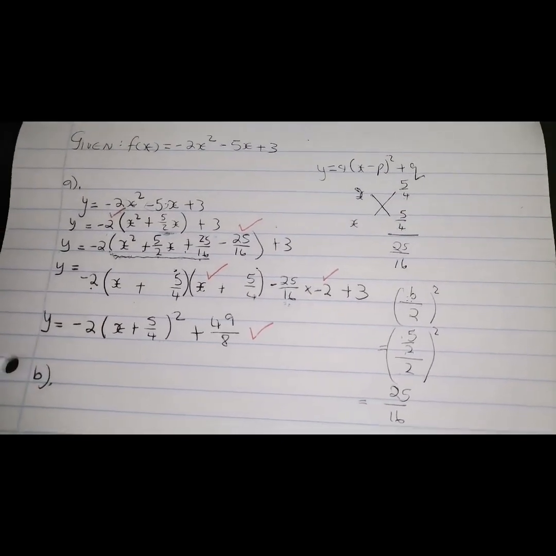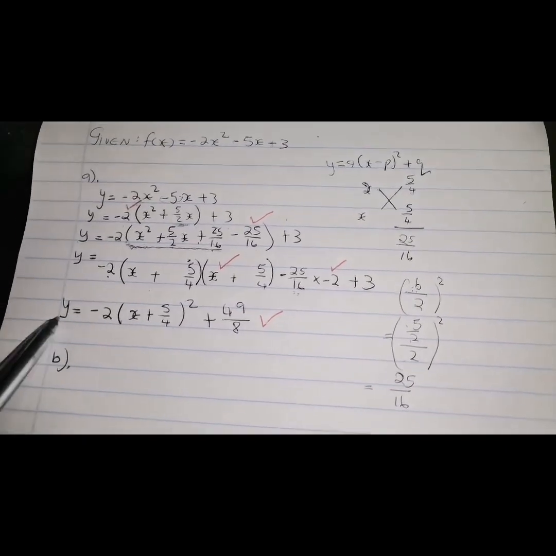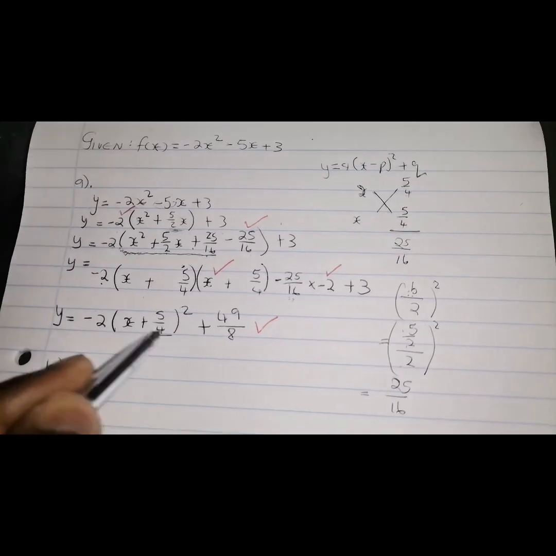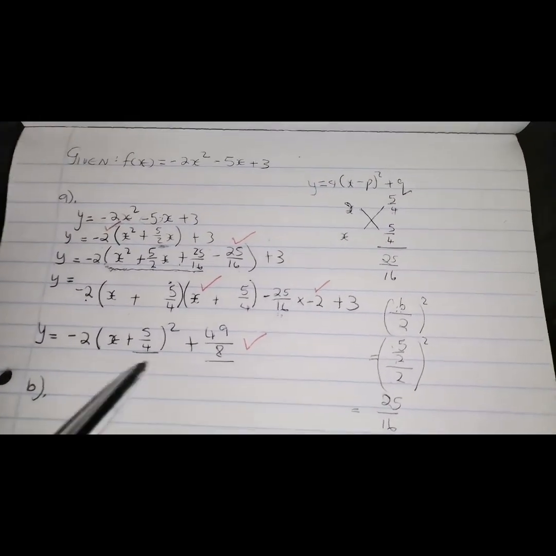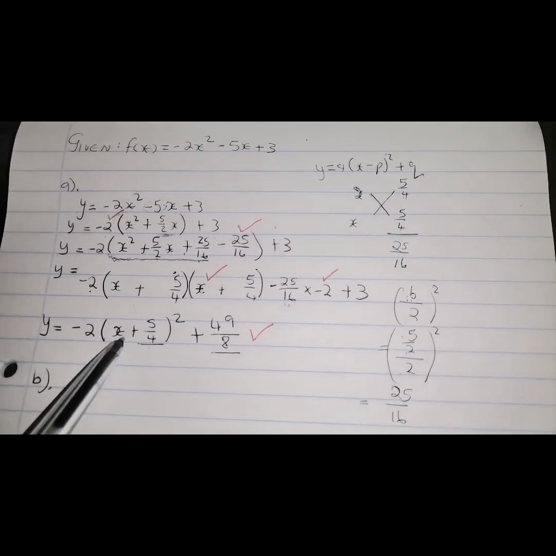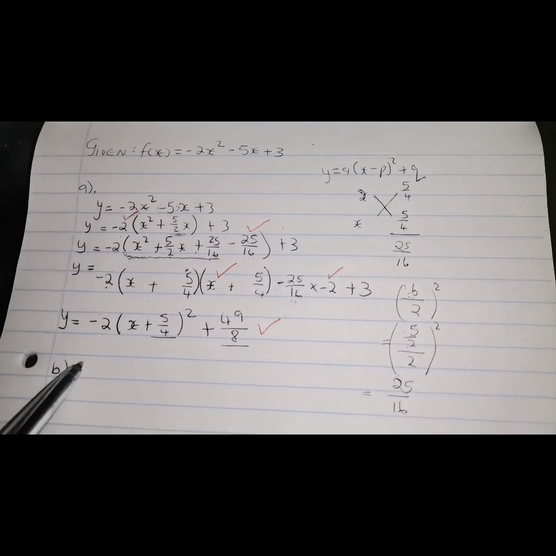Guys, the coordinates of the turning point of the quadratic function, in this case with the use of this answer, come from the value of p and the value of q. Simple, right? And when the value of p comes out of the bracket, it changes sign from positive to negative. If it was negative, then it's going to change to positive.